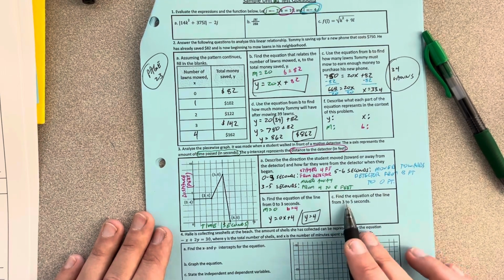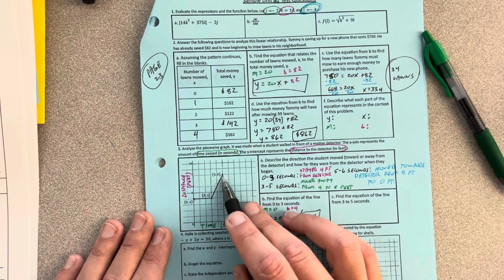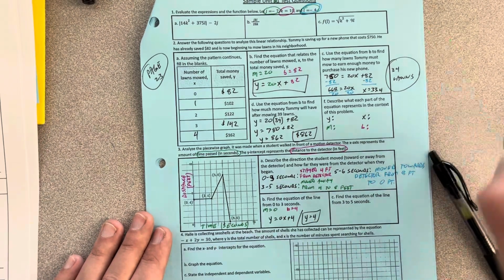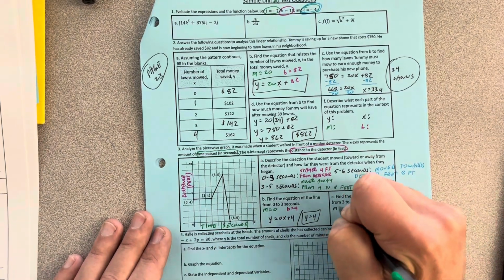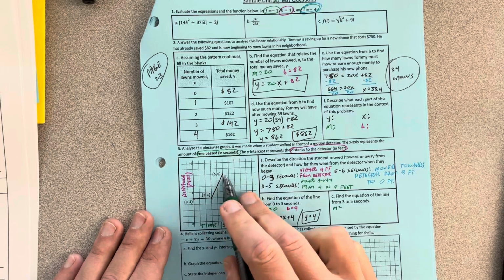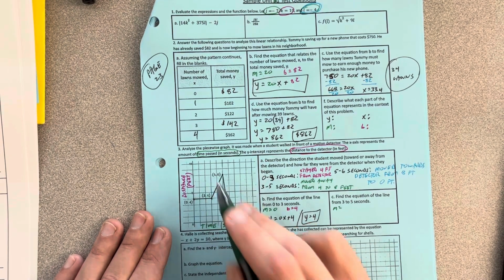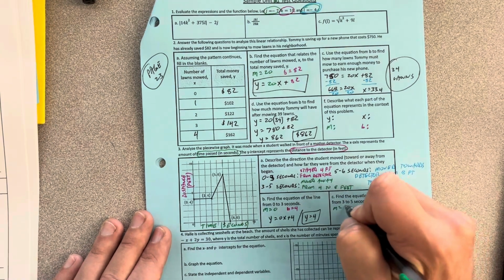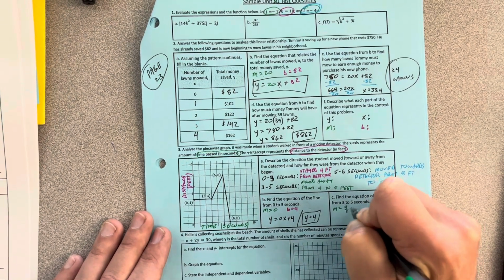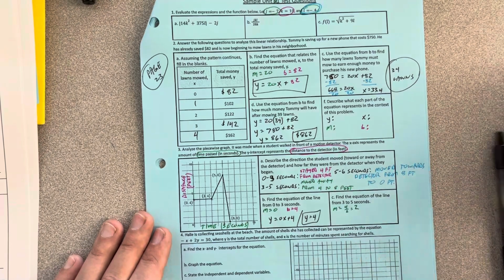Let's find the equation of the line from 3 to 5 seconds. That is this line right here. The slope is going to be easy. The y-intercept is going to be a little bit trickier, but we'll do it. So to get from the left point to the right point, we rise 1, 2, 3, 4 units, and we run 1, 2 units. So we rise 4, run 2. Well, 4 over 2, that's the same thing as 2.